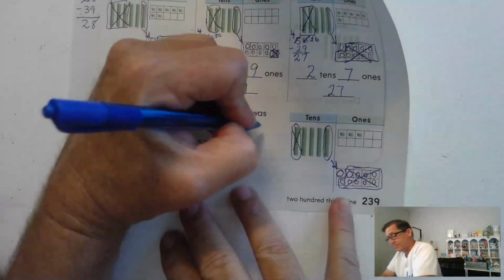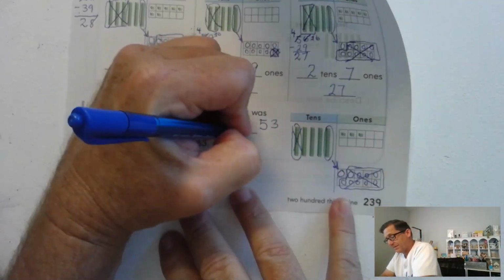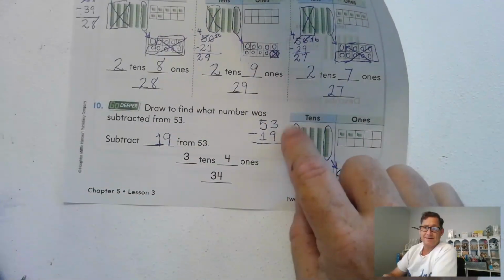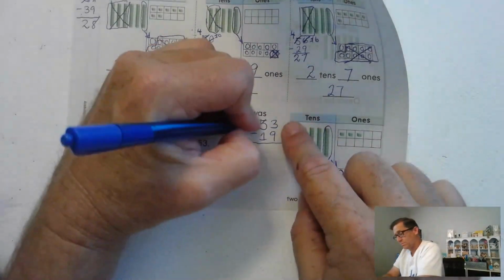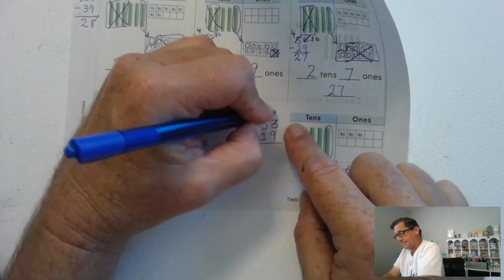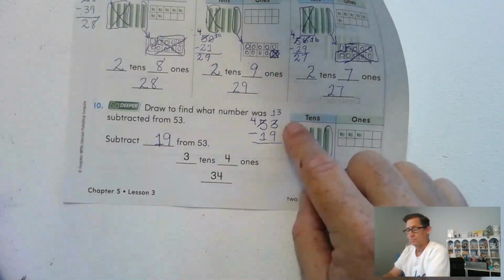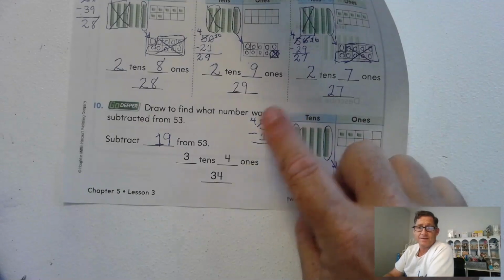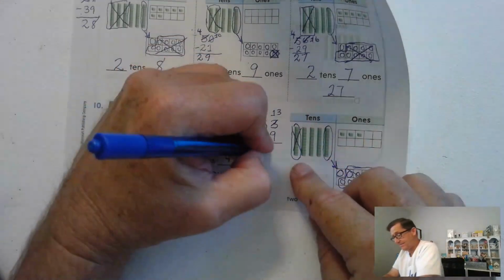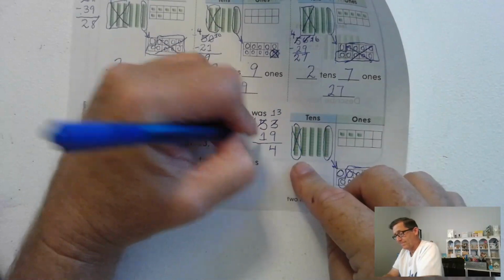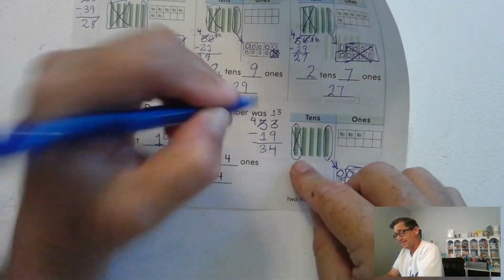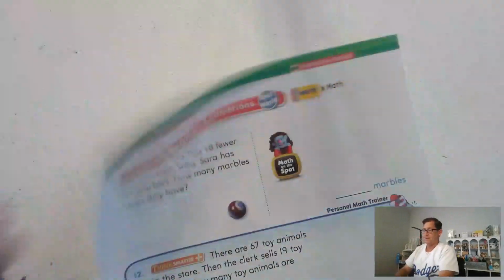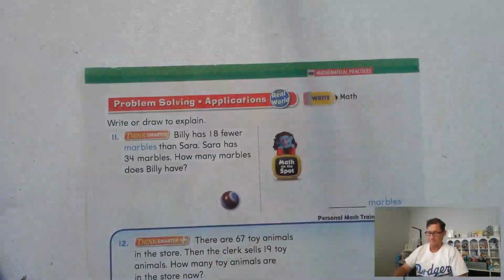So now let's see if we're right. 53 minus 19. Can I take 9 from 3 ones? No. So I have to make the ones bigger by trading one of the 10s for 10 ones. 13 take away 9 is 4. And 4 10s take away 1 10 is 3 10s. 34.